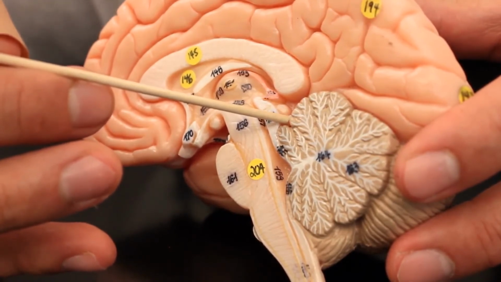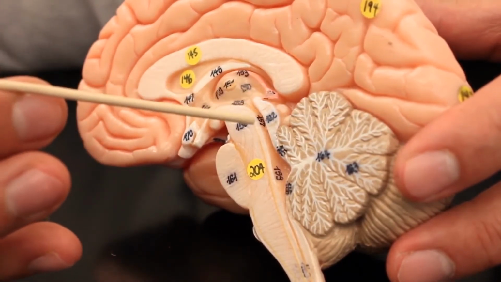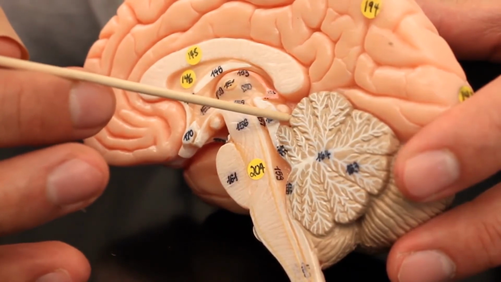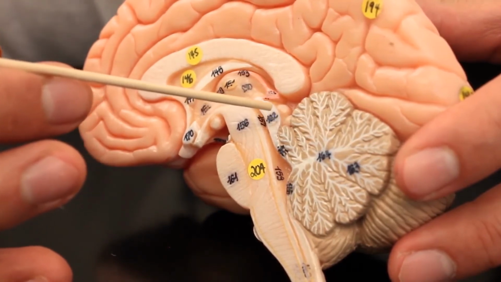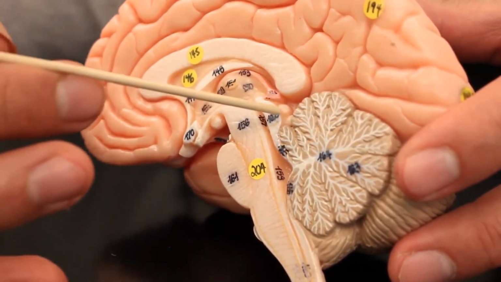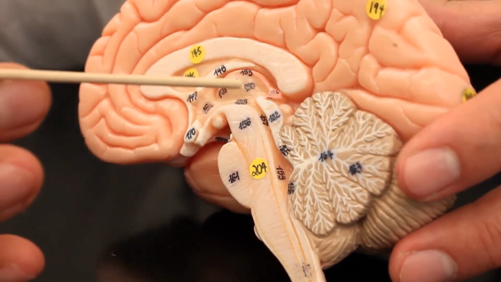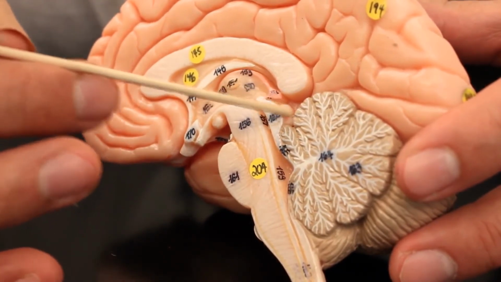The inferior colliculi actually controls reflexive head movements in response to auditory stimulus. So for example, if Kate Upton's boyfriend yelled at me, "Hey, what are you doing looking at her?" my head would move that way too. So that's an example of that right there. Okay, so superior colliculi, inferior colliculi there.